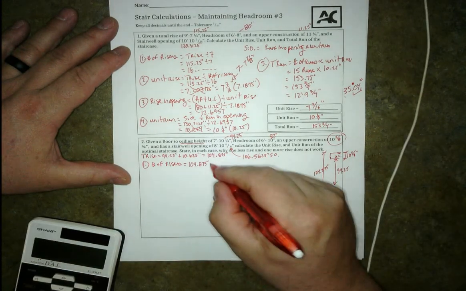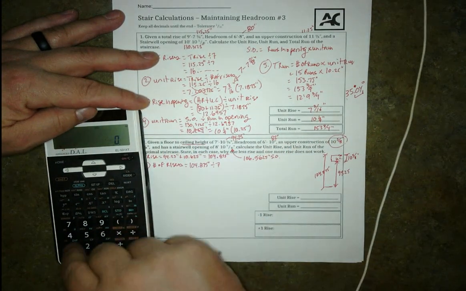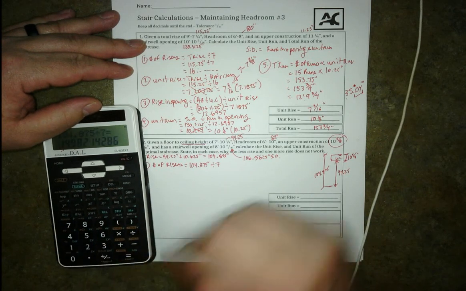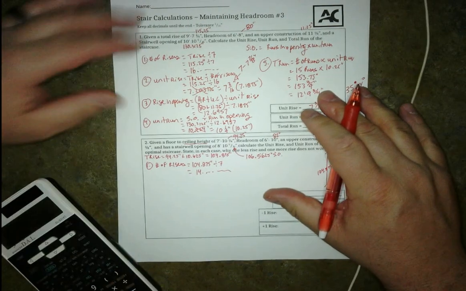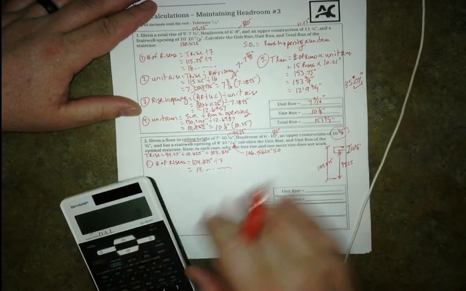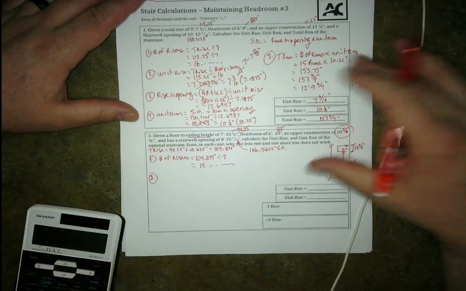So we're going to take our total rise, and we're going to divide that by 7. So 104.875 divided by 7 is going to be equal to 14, whatever. I don't care about the rest. I just want that 14. Some people might have rounded that to 15, but I'm going to stick with the 14 and see what I get. It seems to usually work out.